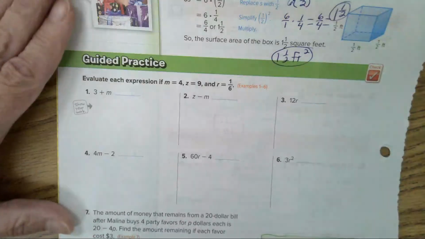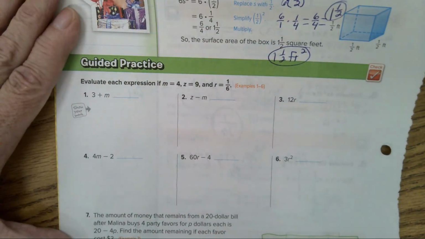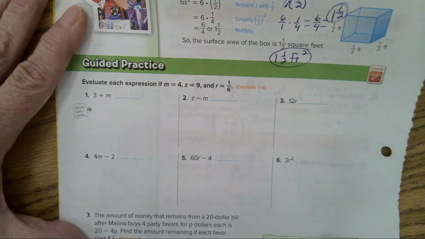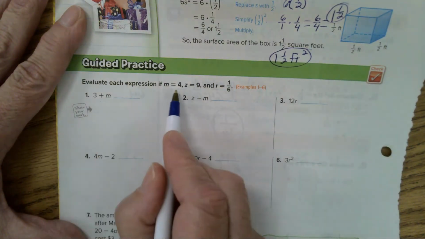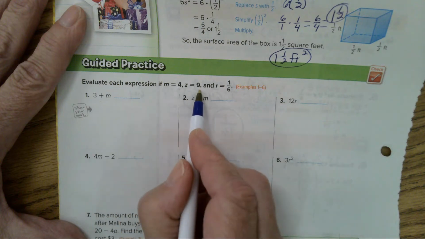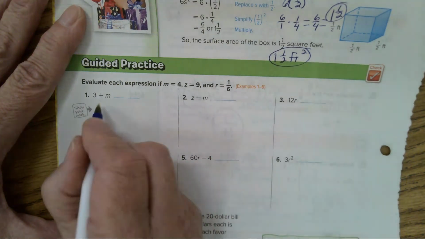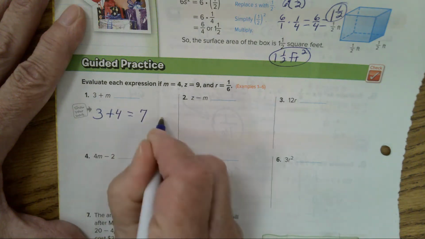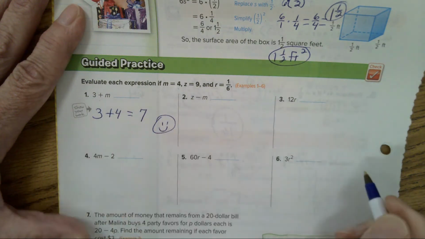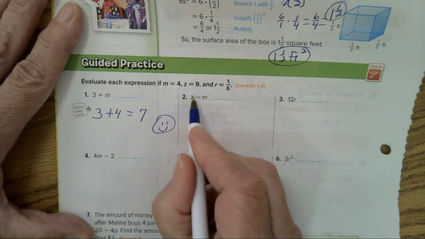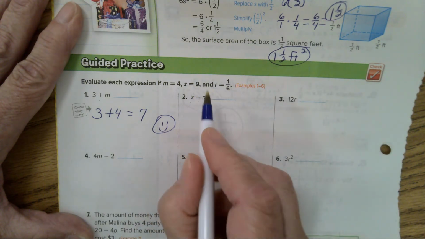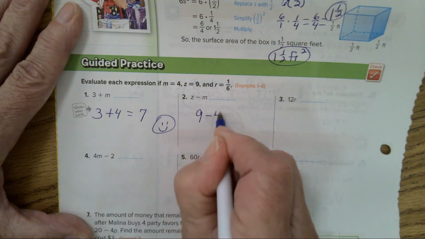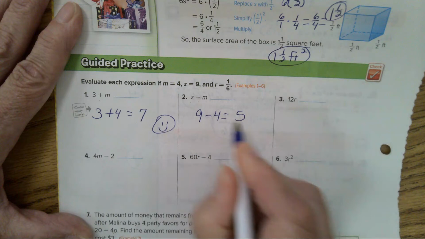Let's do the guided practice together here. All right. Number 1, 3 plus m. M is 4, z is 9, r is 1/6. So 3 plus 4 equals 7. Very easy. Let's do number 2. Z minus m. 9 minus 4 equals 5.